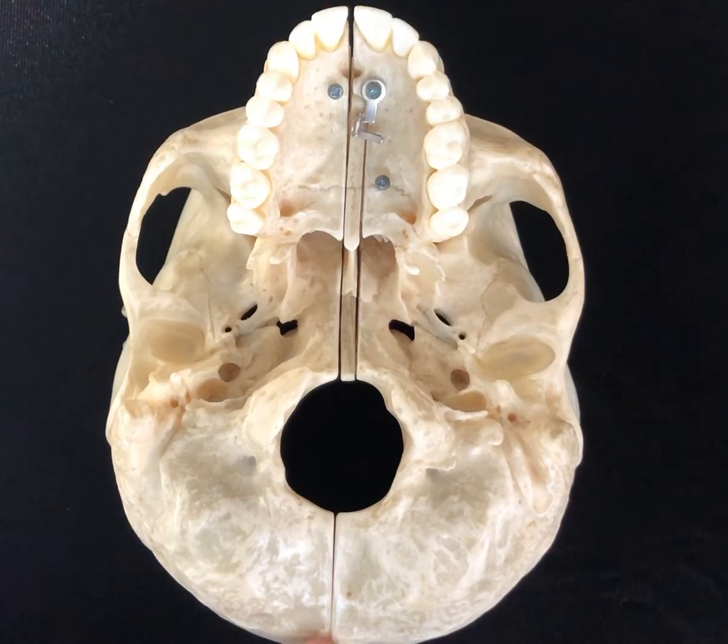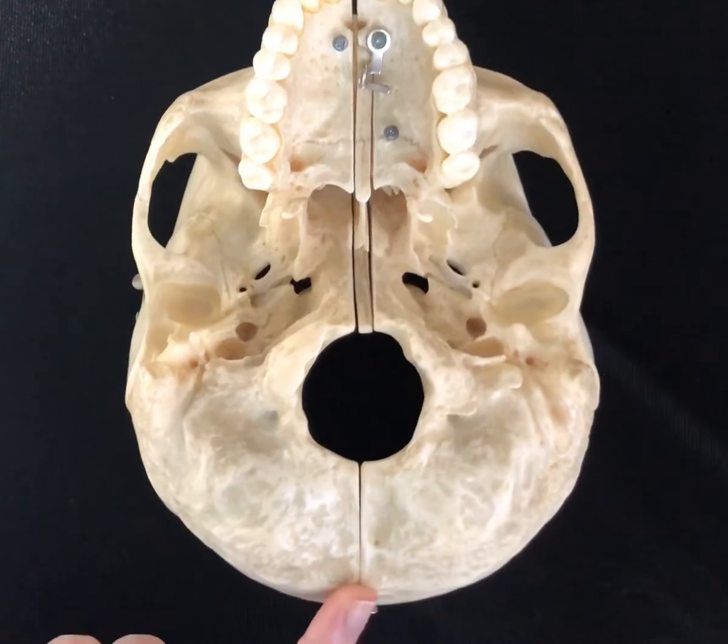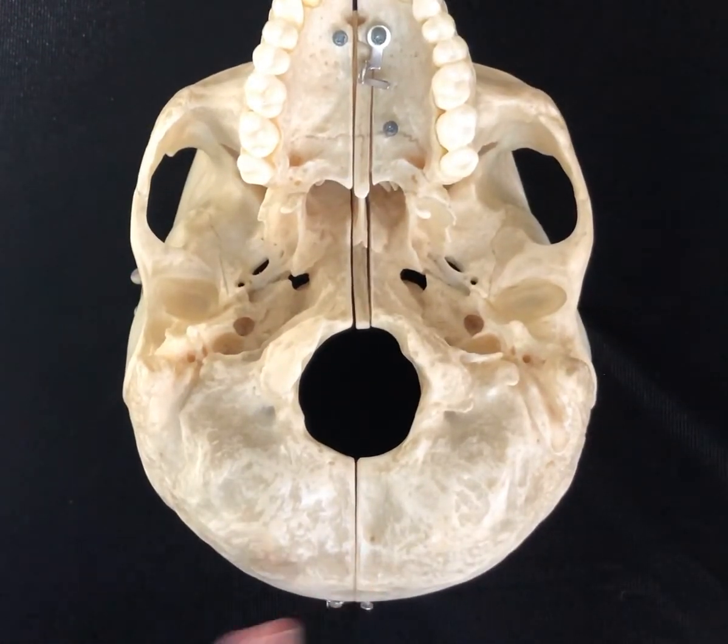You can also see your external occipital protuberance again here on the posterior aspect. If I push it up a little bit, it's probably better seen from the posterior view though.